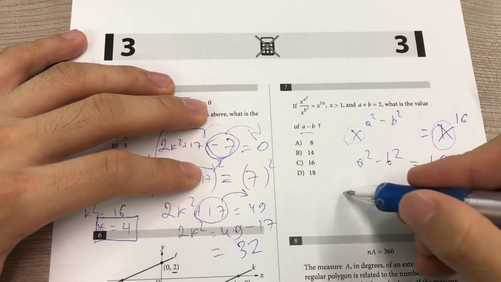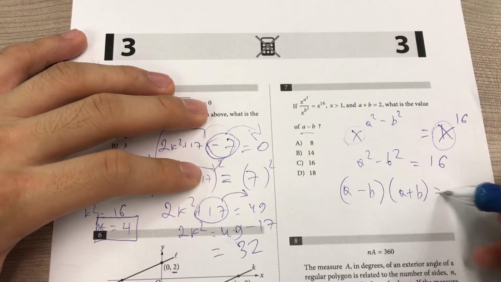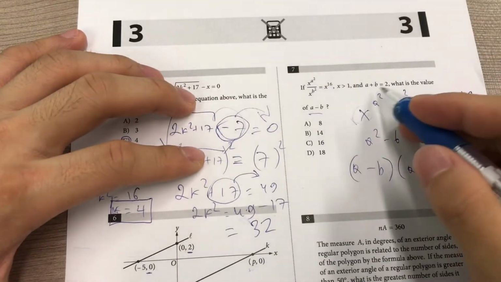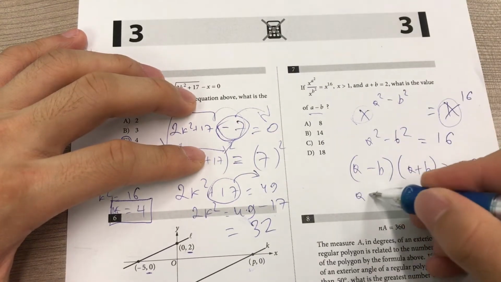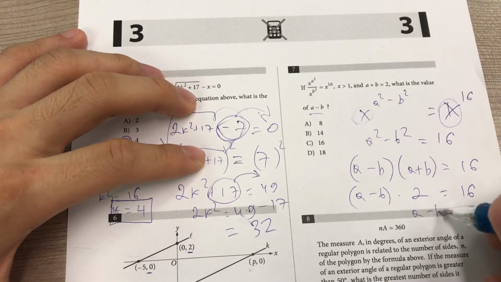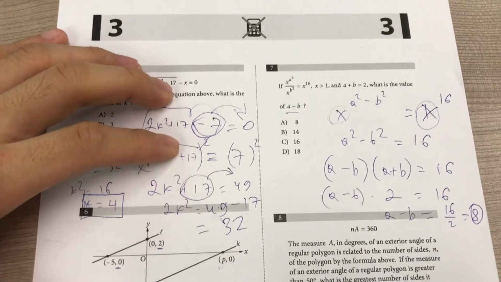Now, a squared minus b squared can be simplified or factorized in the following form, right? A minus b, a plus b. Now, we are given that a plus b here is 2. That means a minus b times 2 is equal to 16, which means a minus b here will be 16 over 2, which is 8. Okay? It's 8.